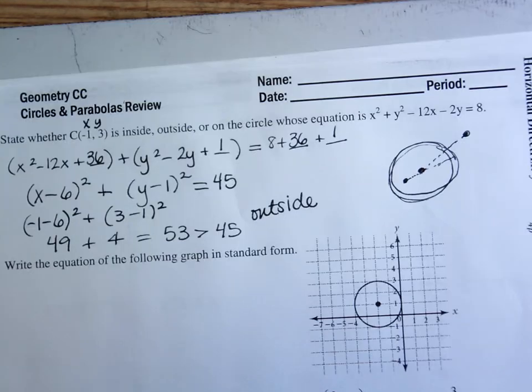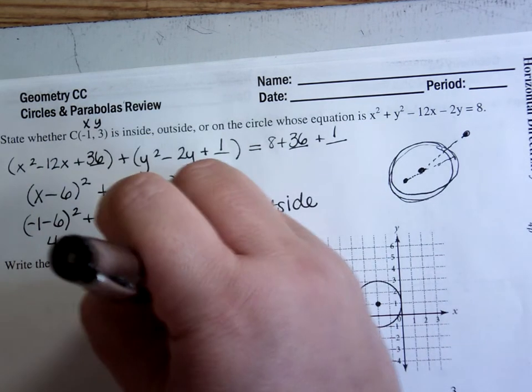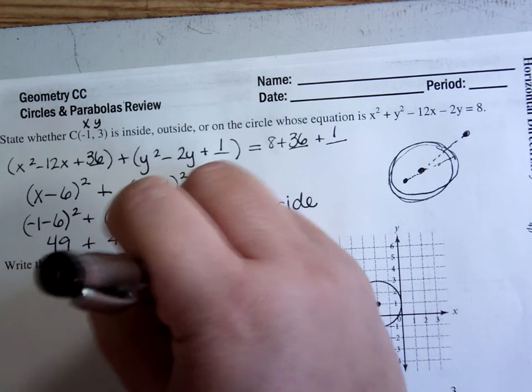All right, write the equation of the following graph in standard form. I need 2 things to write a circle equation in standard form. I need the center and I need the radius. So I'm going to find the center. It's at -2, 1. So that's h, k.